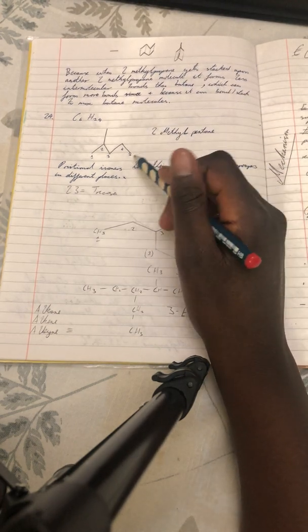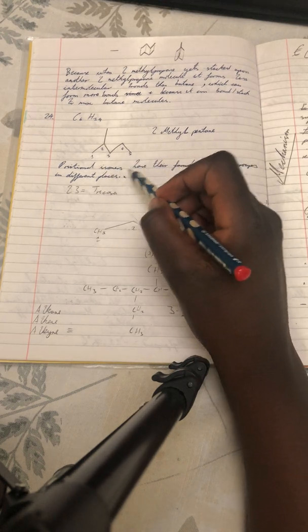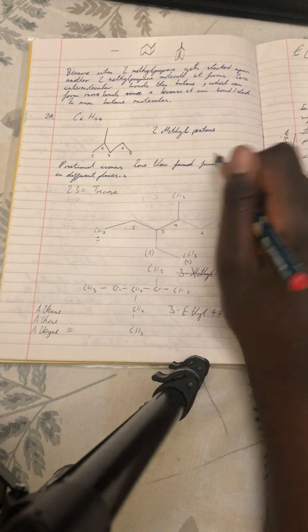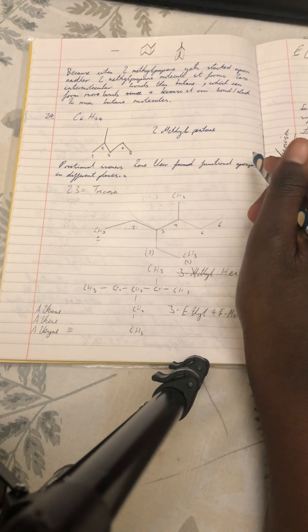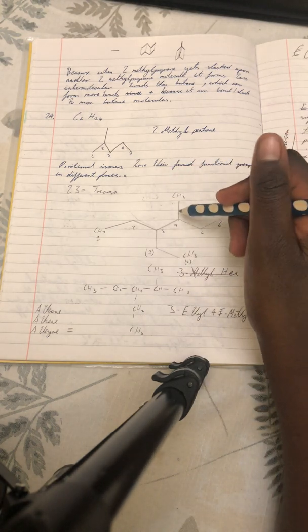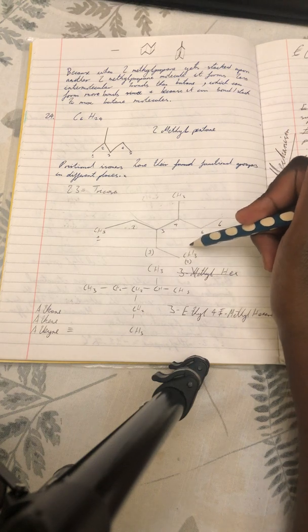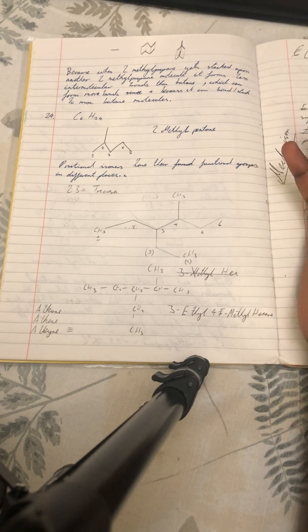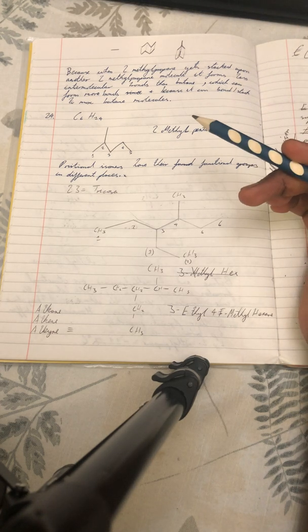The same applies to position isomerism, the same functional group in different places. All these branches just reduce the chances of you being able to form many van der Waals forces.